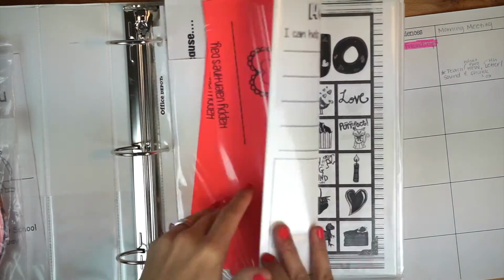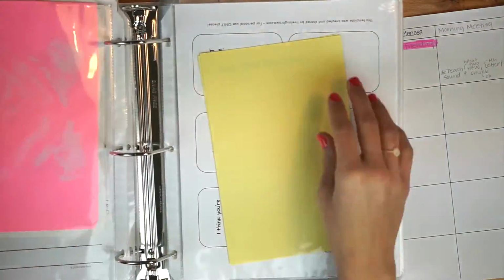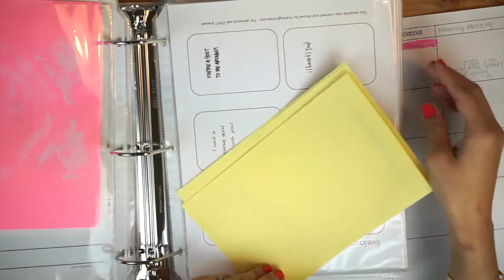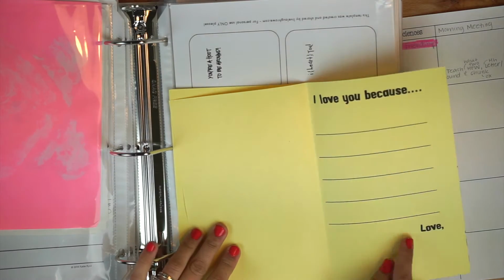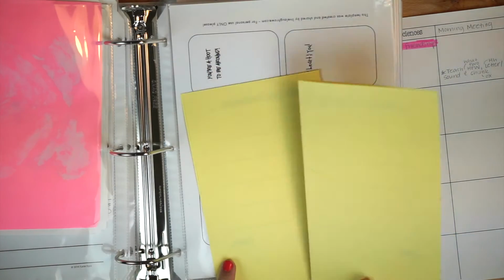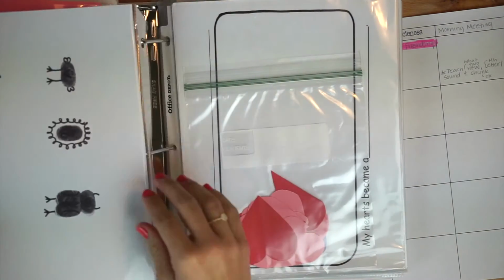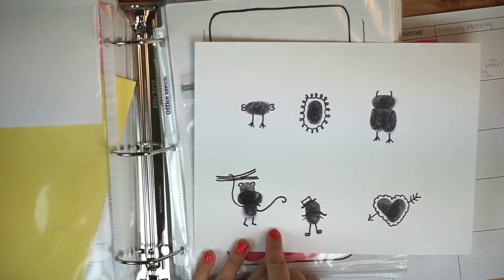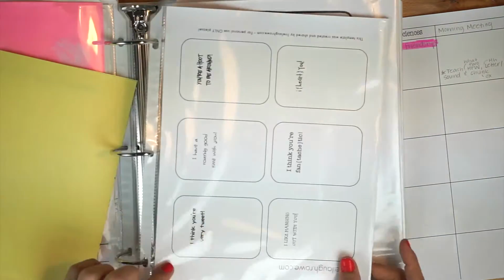So we've done a card in the past, and this is where I get all of my stuff. We've done these and opened it up, and said, I love you because blank. I know this looks awful. How did I do it? I don't really remember, but we did little fingerprints, and the kids got to choose which fingerprint they wanted to do for their card. Let me put that back in there before I lose it.